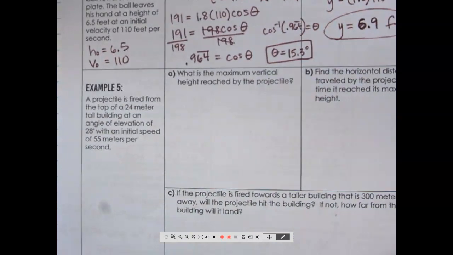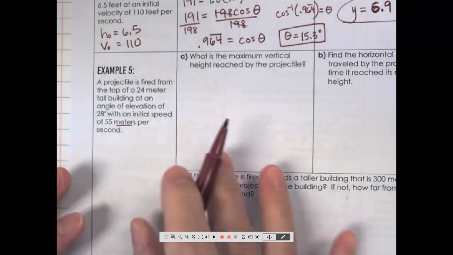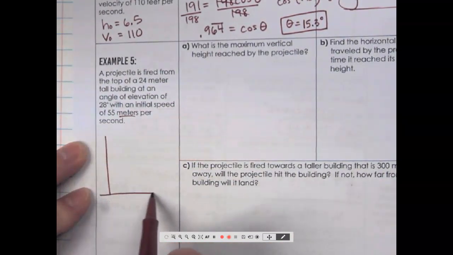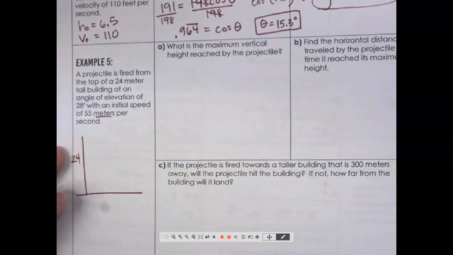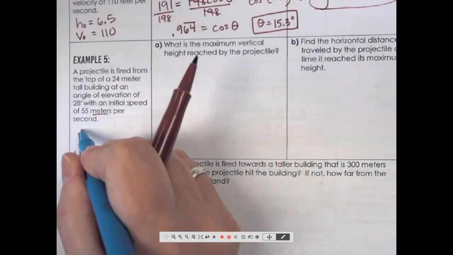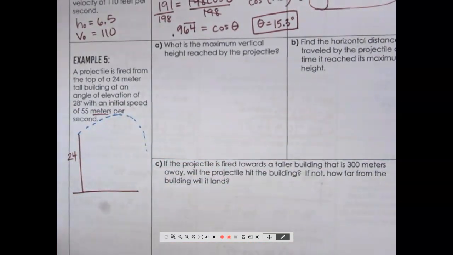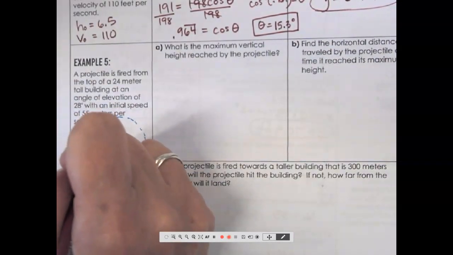All right, last problem. A projectile is fired from the top of a 24-meter tall building at an angle of elevation of 28 degrees with an initial speed of 55 meters per second. Okay, so we're in meters. All right, so picture. We are 24 meters up, and we are firing a projectile, and that angle is 28 degrees.